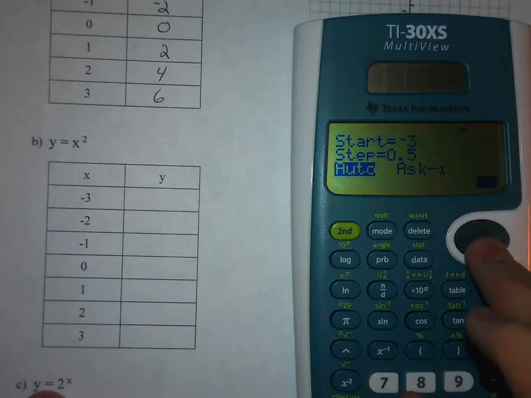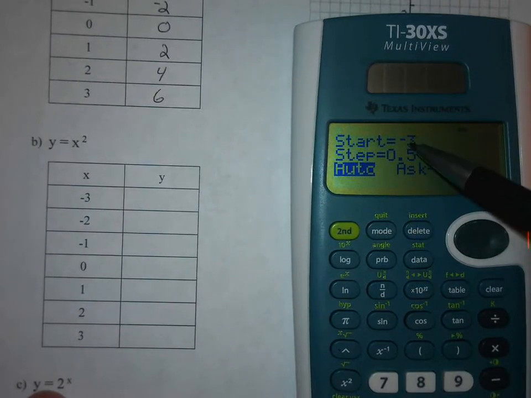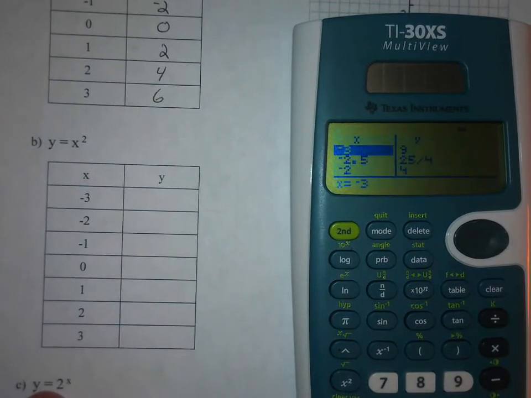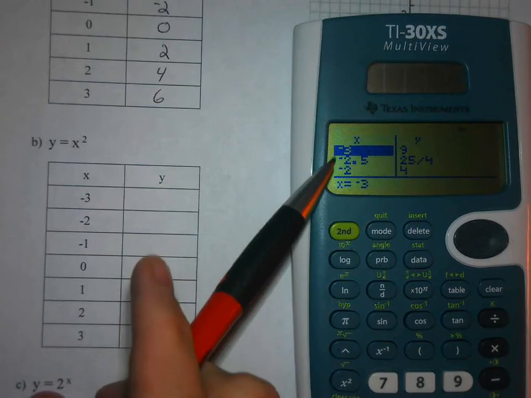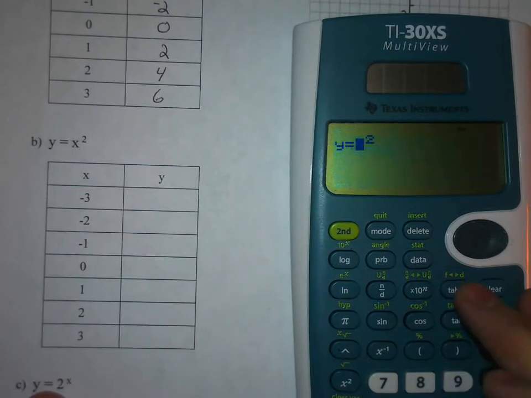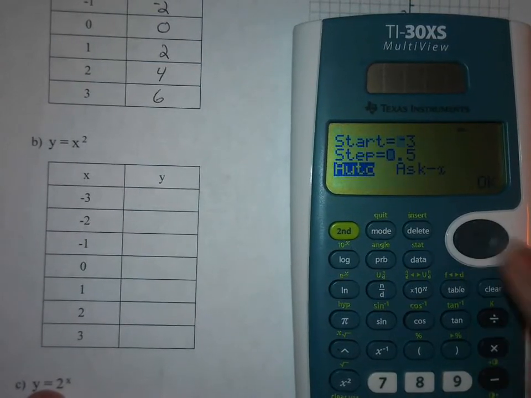So what that'll do in the table, I'll start at -3, and then the next x value is going to go up by 0.5, which will be -2.5. Okay, and you can see that in the table here. That's how you get some other values in your table. Okay, so I'm just going to go back and change that back to 1.